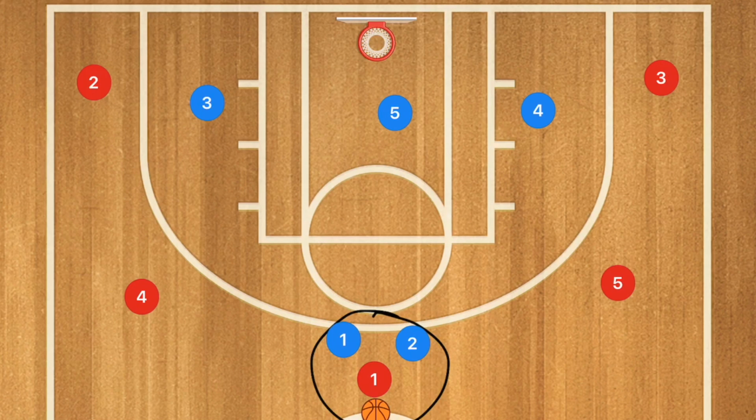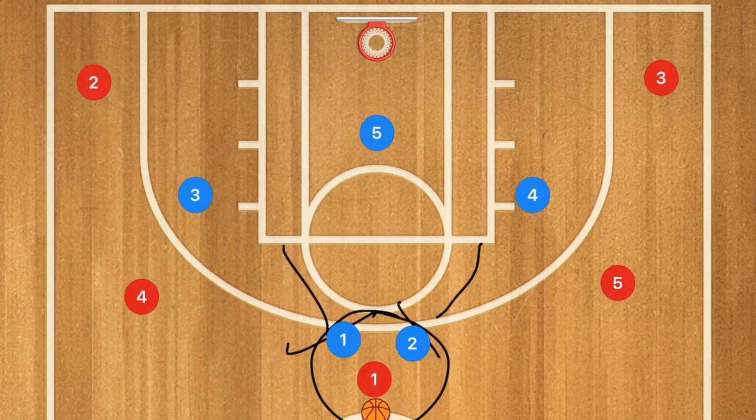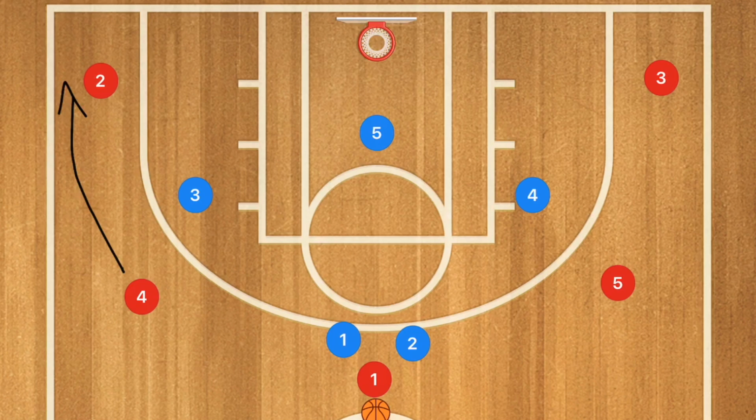So with player 1 up top against a 2-3, you're generally going to have a trap up top. The lower line players are generally going to move a bit higher, and you can even just run a quick read and react with a 5 out. With that being said, you could have player 4 cut down and player 2 cut up to the high post.